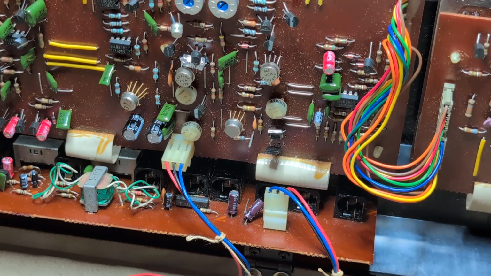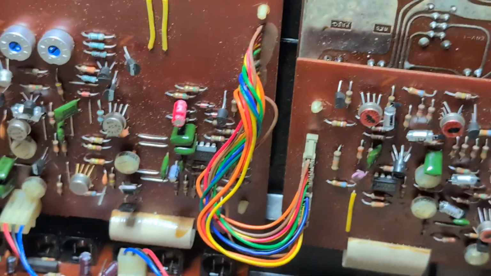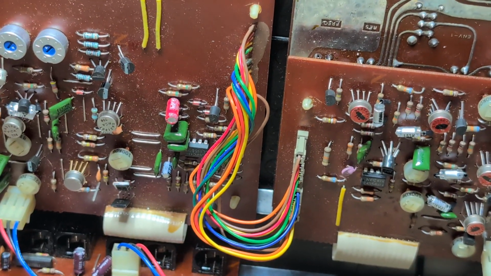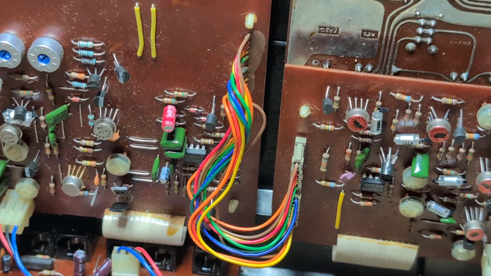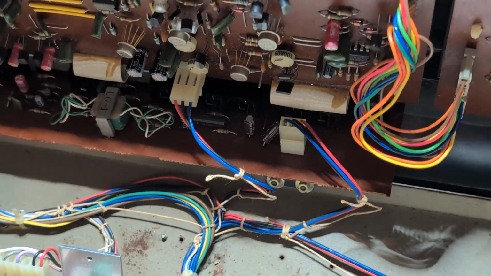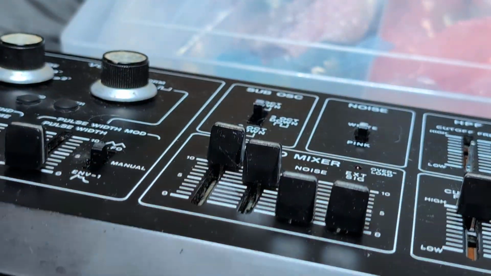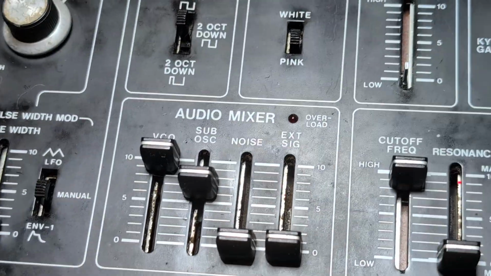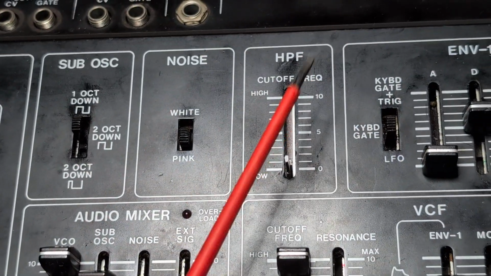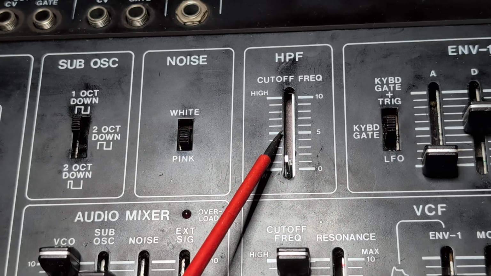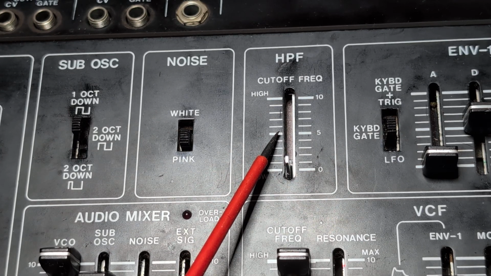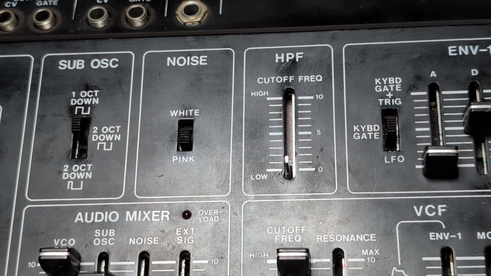The one thing that I can't fix on this one is the high pass filter. The high pass filter uses a pot, uses a slide. The track on this is a very strange track.